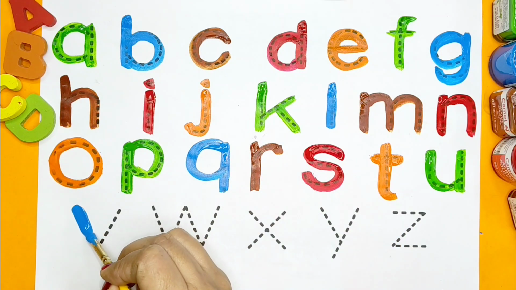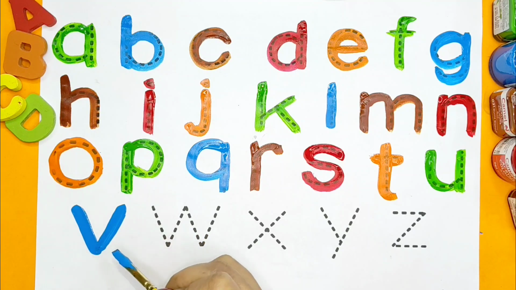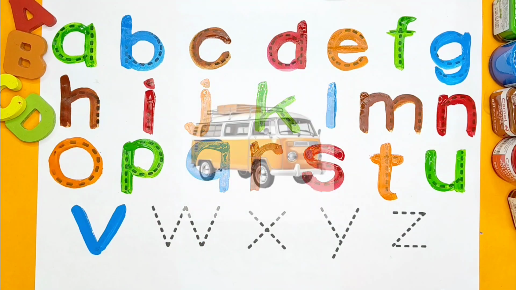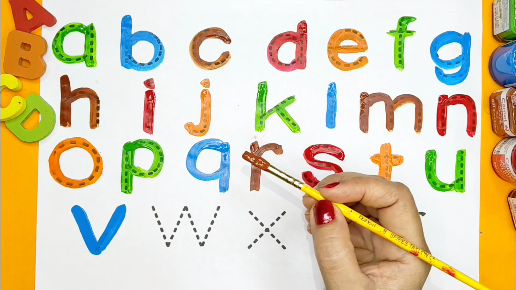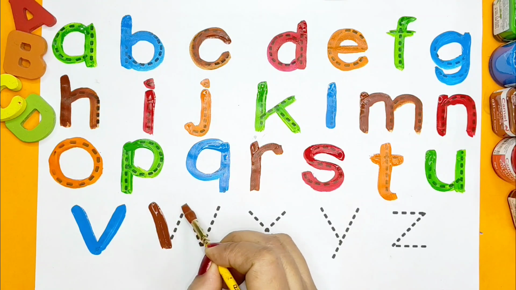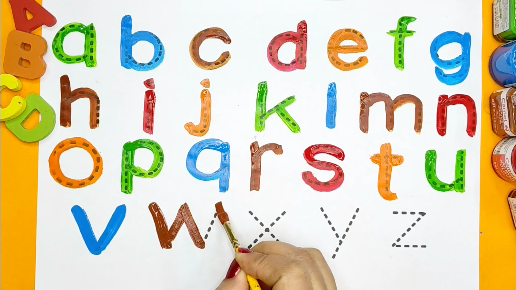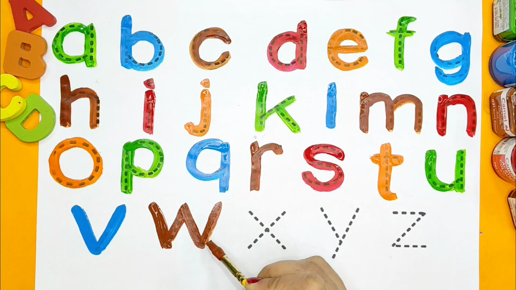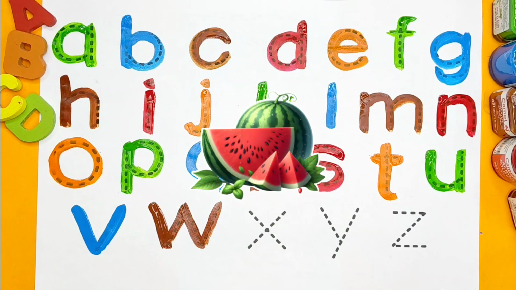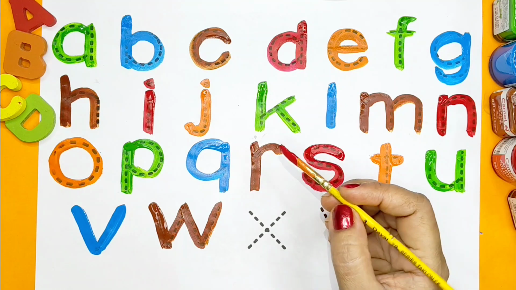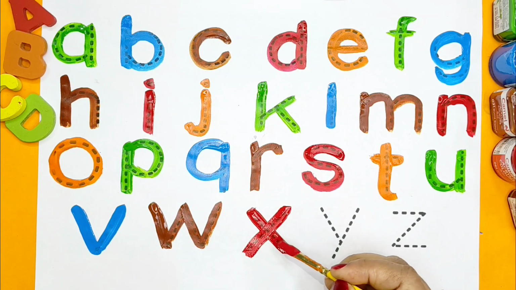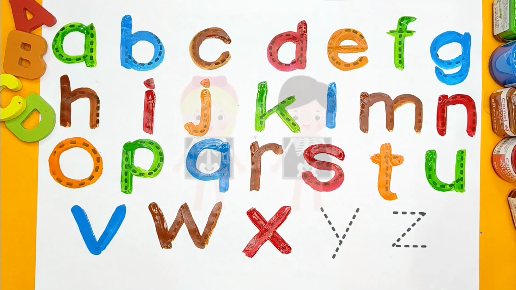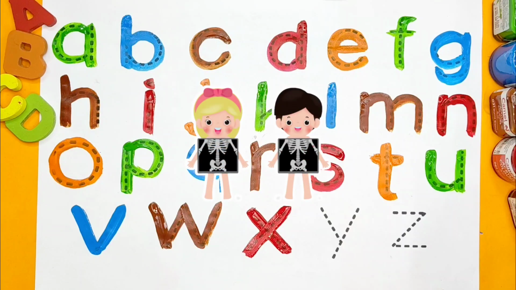Sky blue color. V. V for fan. Brown color. W. W for watermelon. Red color. X. X for X-ray.